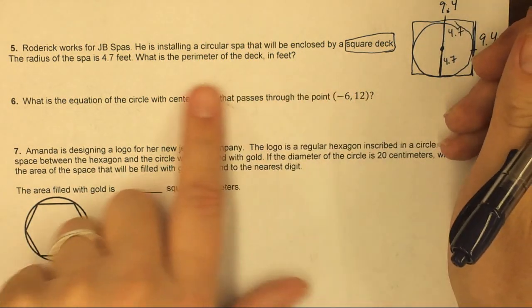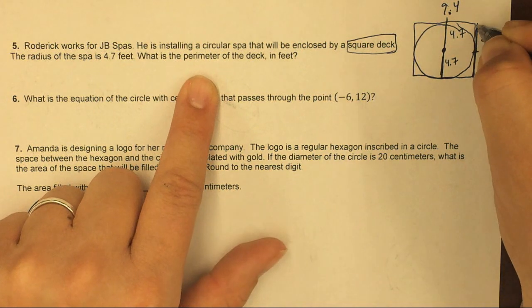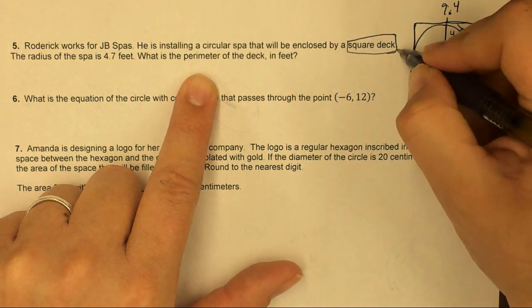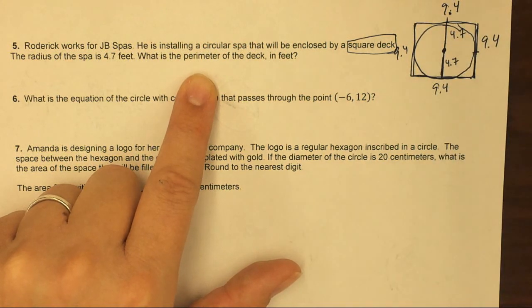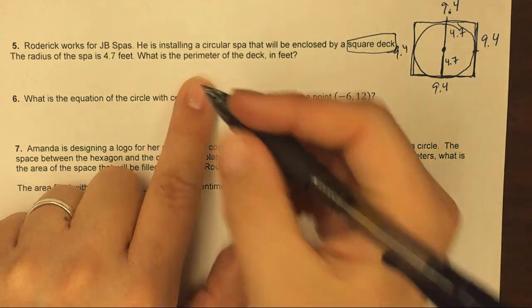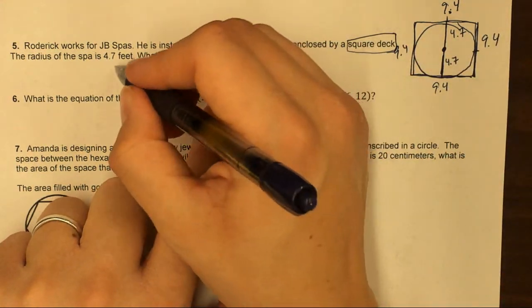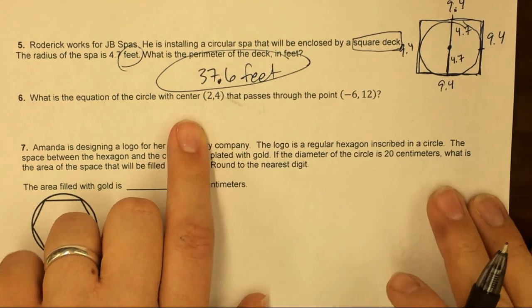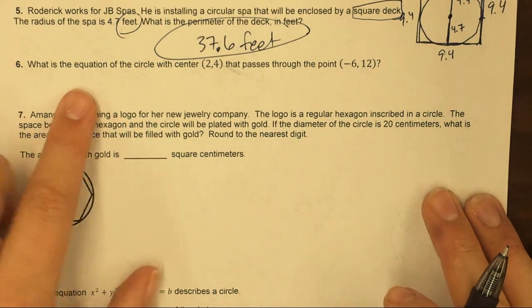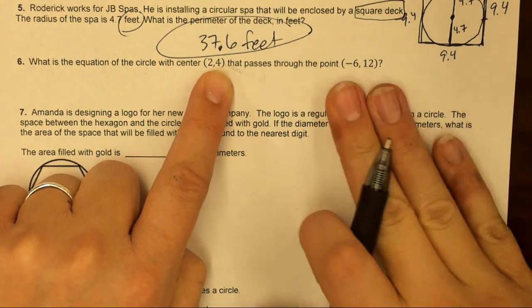Now they wanted the perimeter, the distance all the way around. So this is 9.4, this is 9.4. We add all those up together, or multiply 9.4 times 4, and we get 37.6 feet. Boom. Shakalaka. All done.